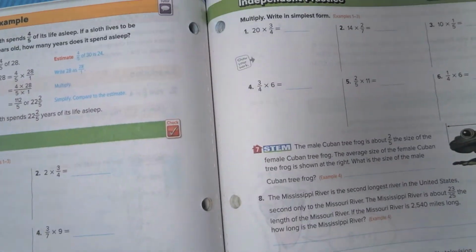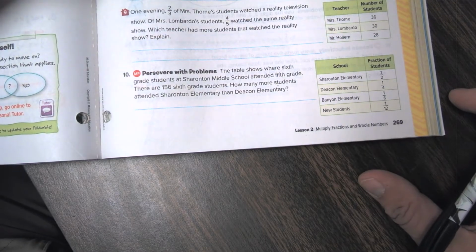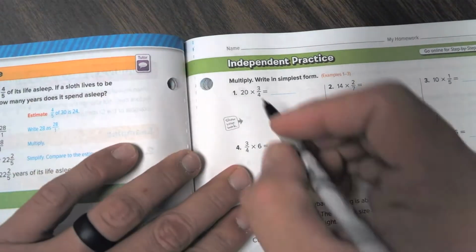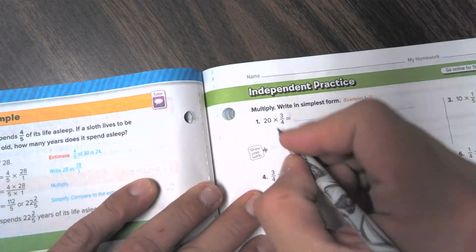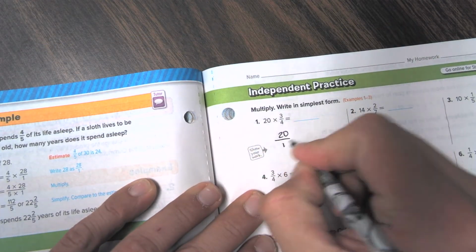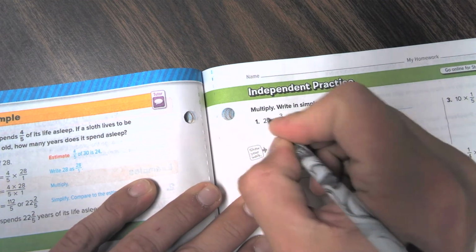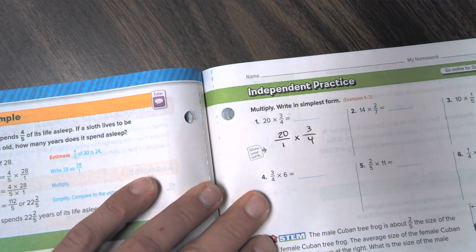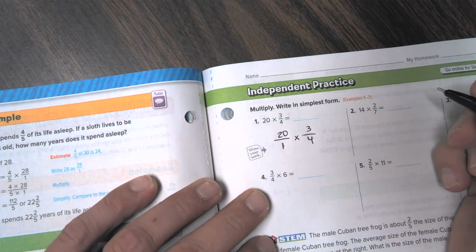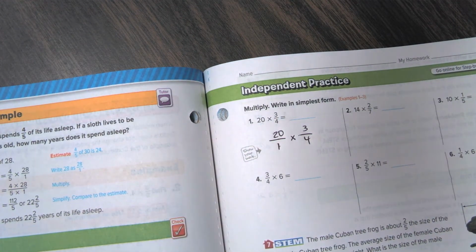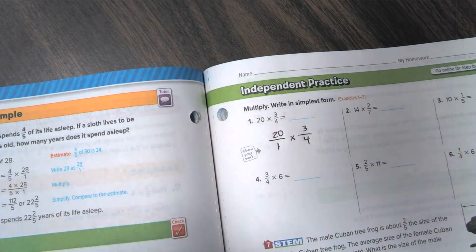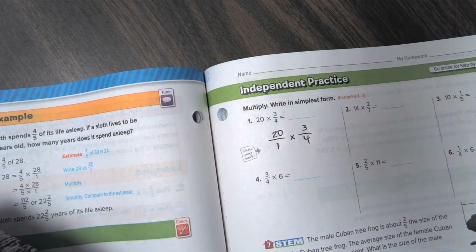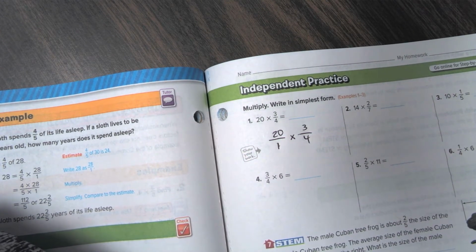All right. So let's jump over and do a couple more examples like this. So on page 269, we're going to do number 1 at the top. So it says 20 times 3/4. So 20 over 1 times 3 over 4. Because I always said all whole numbers go over 1 in a fraction. Okay. So there's a couple ways of doing this. One way is to actually just multiply this out, and another way is to simplify before you multiply.